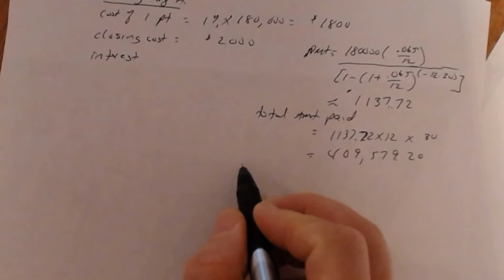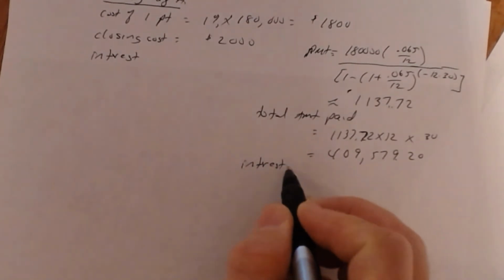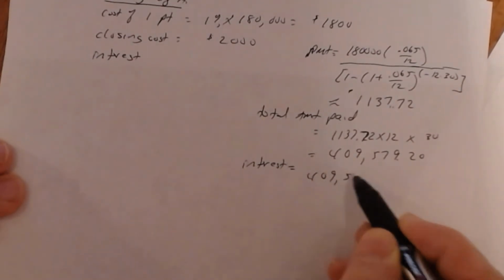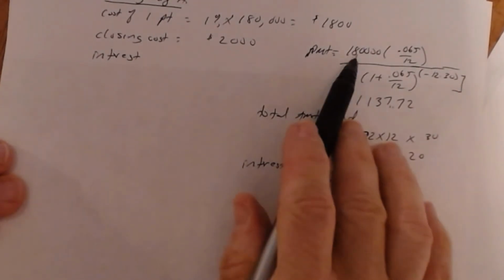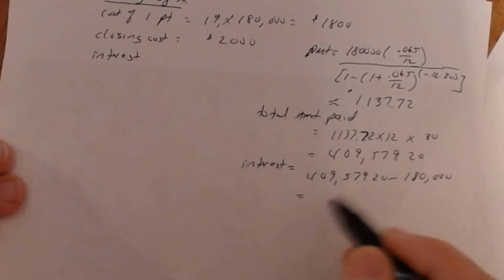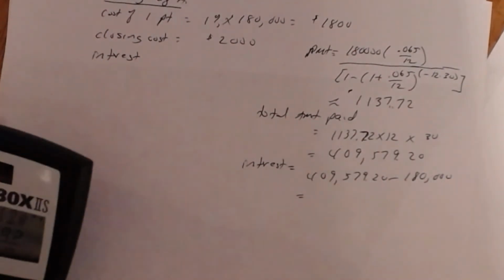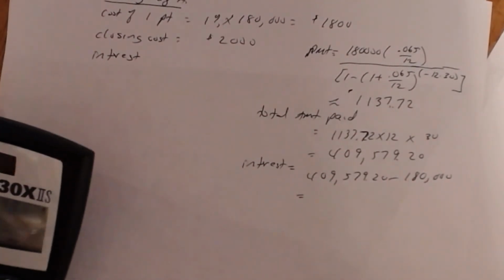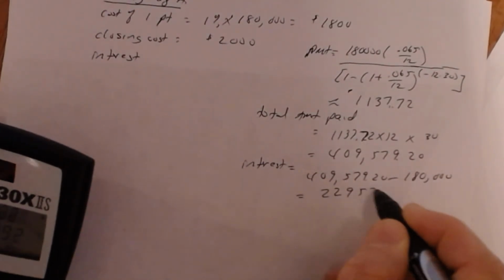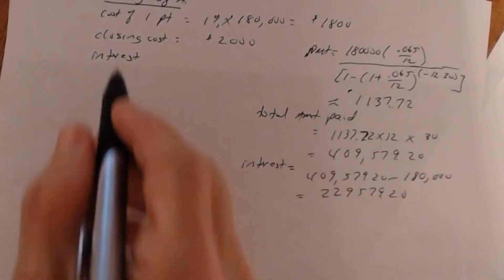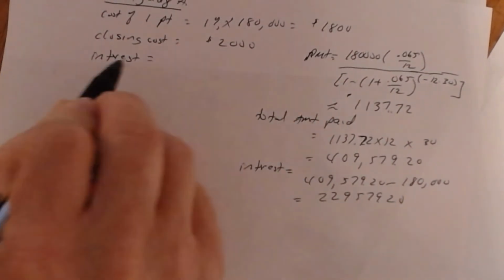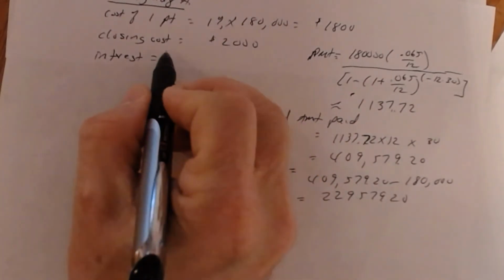So the interest you would end up paying would be that amount minus the amount you borrowed, and that's going to equal this amount. That's how much interest you would have to pay, so that's going to cost you that much extra.